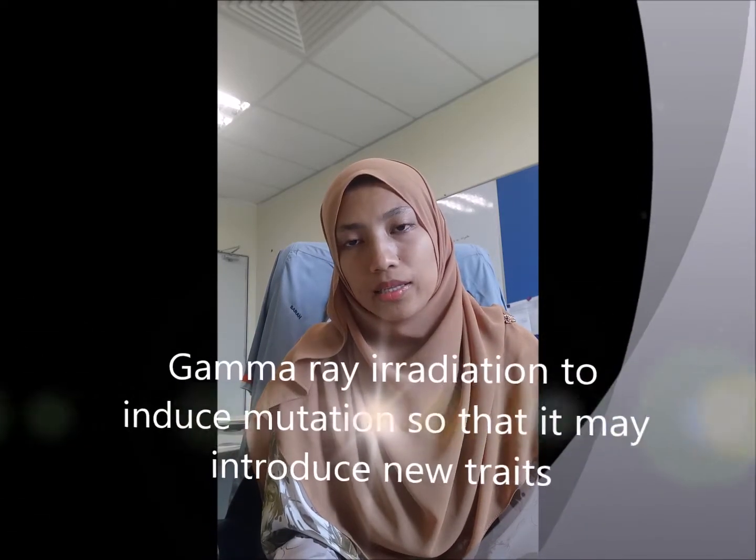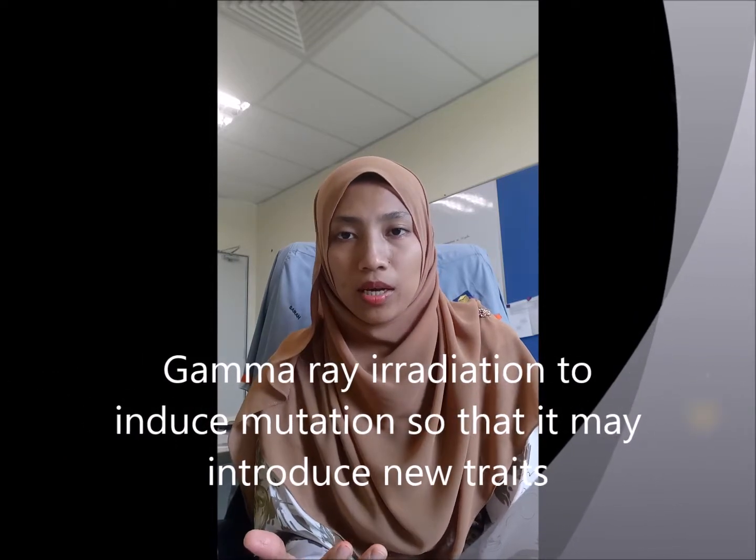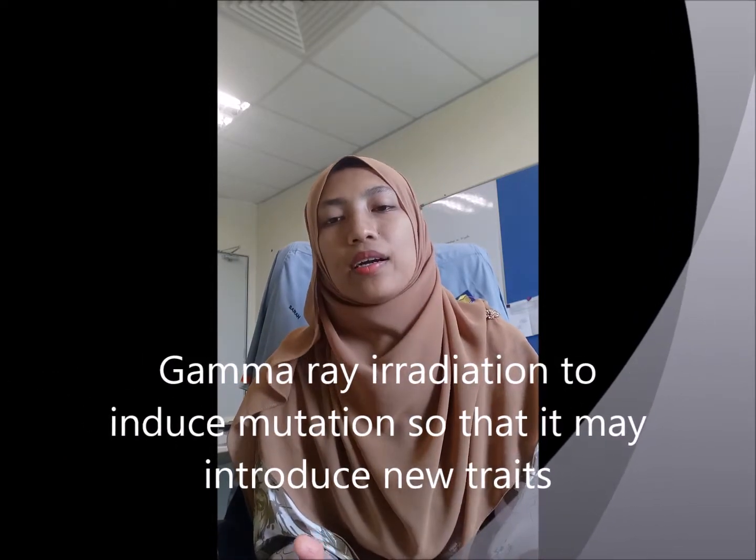There is one example where a roselle, which is a plant, has been irradiated with gamma ray. Once it was irradiated with gamma ray, it eventually became mutated, and the expression of the mutant is that it has higher vitamin E content.